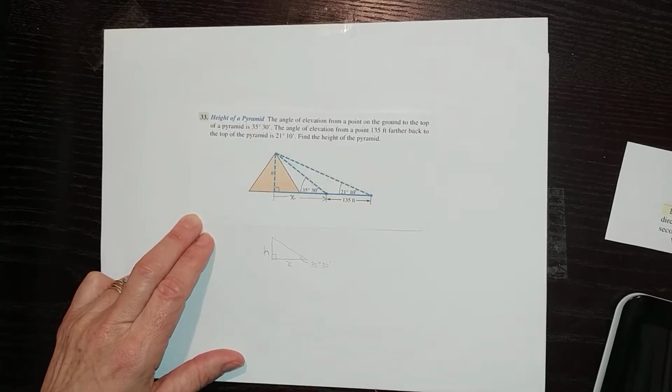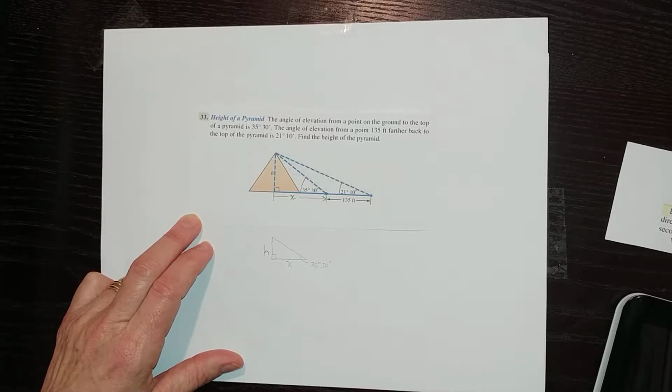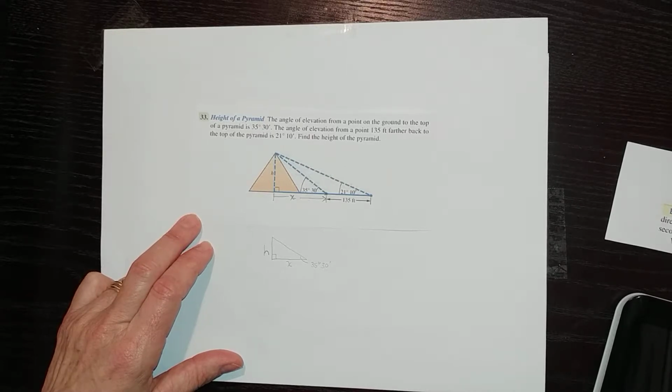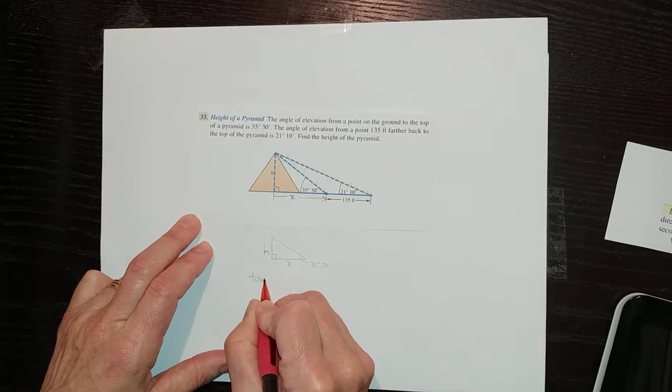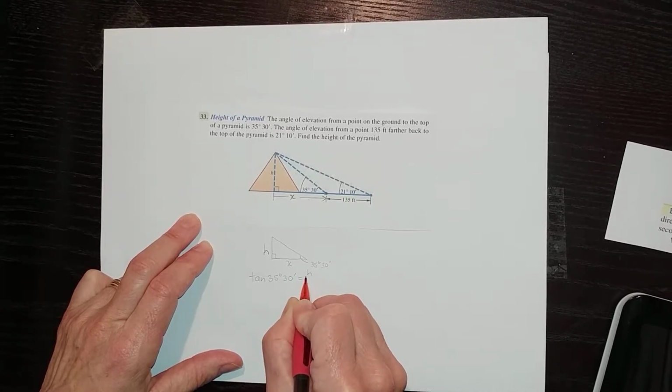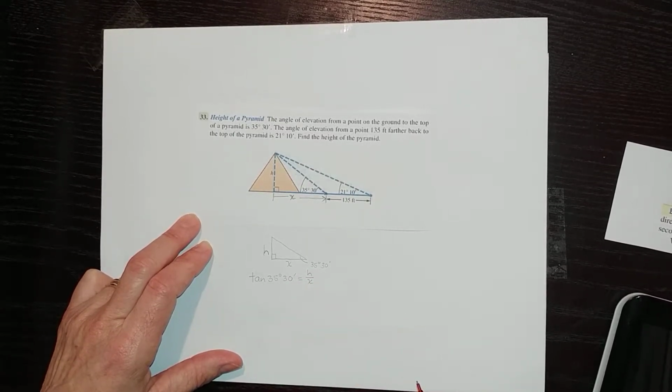What we're going to have to do here is use a system of equations where we get two equations that involve our two unknowns, X and H, and then we can solve for both of those values and eventually get what we're after, which is H. In this triangle, we want a trig function that involves both H and X. The one that involves opposite over adjacent is tangent. So the tangent of 35 degrees, 30 minutes is equal to H over X. That is one equation with two of our variables.